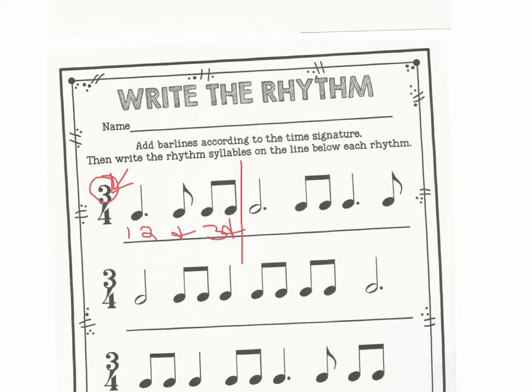So I'm going to draw my bar line right there. Here, I have a dotted half note. So that is 1, 2, 3. It's worth 3 beats. So right there I can draw my bar line, because that's where my measure ends. And then finally I have 2 8th notes, so 1 and, and then I have the same thing that we had only this time it's later.